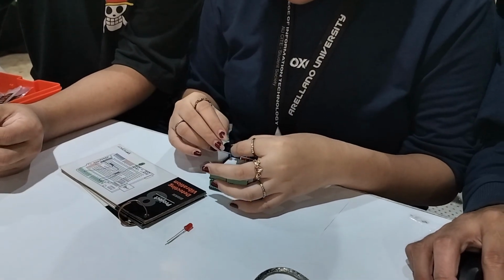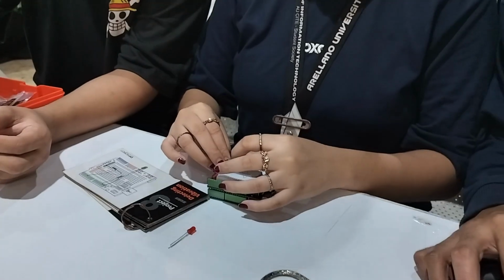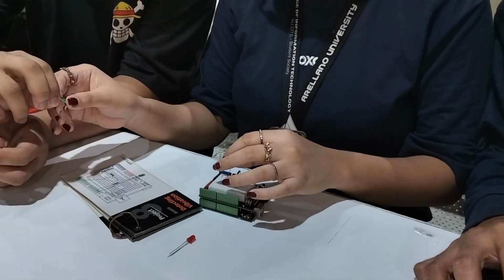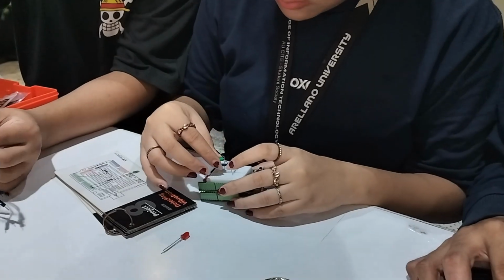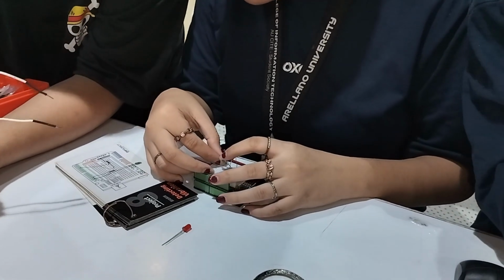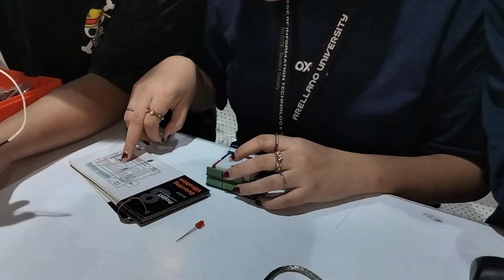Then we put in the jumper cable on 3, then on the other end of the jumper cable we put in the right tilt switch sensor.